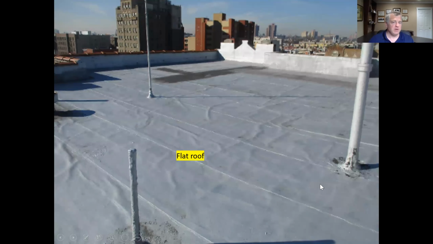Flat roof, very common element in a lot of these buildings. You notice you don't see a lot on that roof. You don't see fans for the bathrooms and kitchens. You don't see fans for makeup air for the corridors. You don't see cooling equipment. You don't see an elevator bulkhead. Very common. Not a lot going on in the roof in a lot of these old buildings because we have very little mechanical equipment.